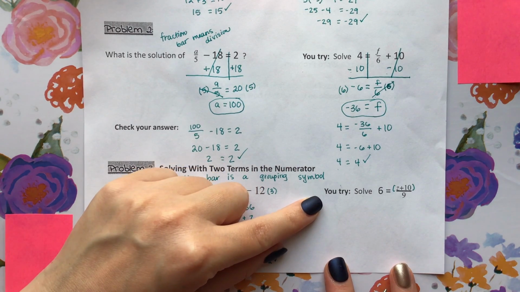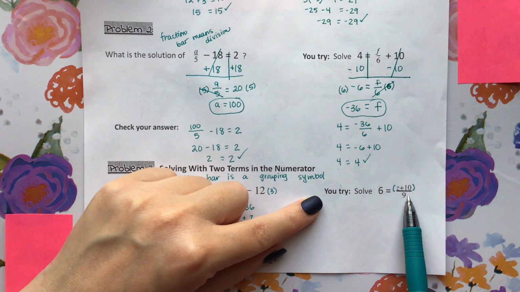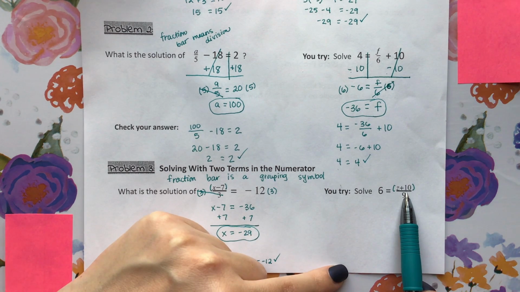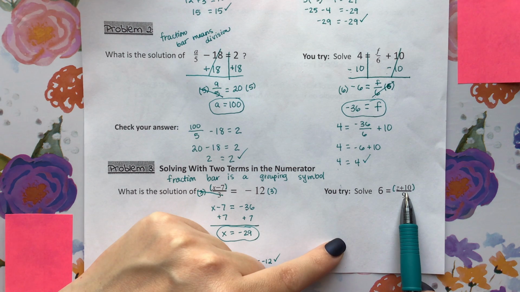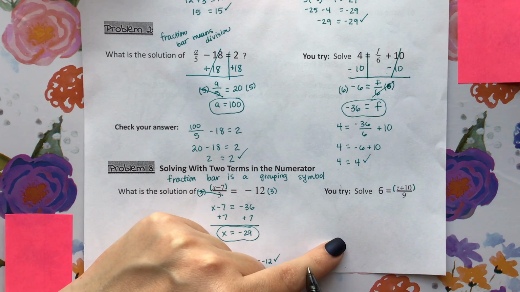Looking at our next example, we have 6 is equal to z plus 10 over 9. Well, I went ahead and put parentheses around it like before, so there's two things that you need to be remembering with fraction bars. They mean division and they are grouping symbols. So everything on the top of the fraction stays together and everything on the bottom stays together as well.